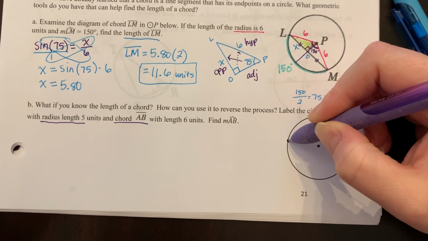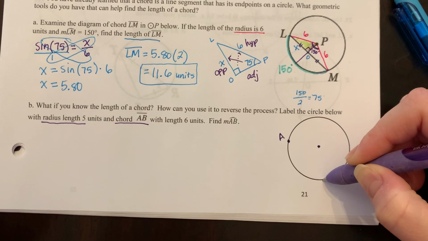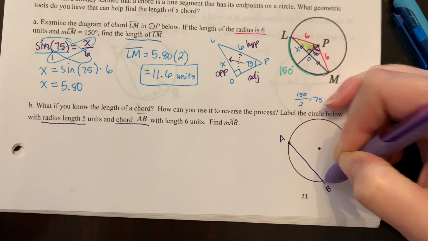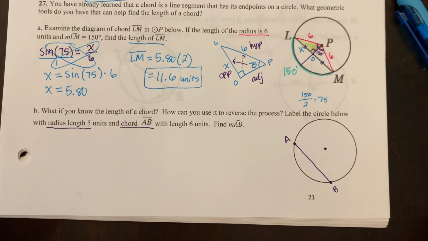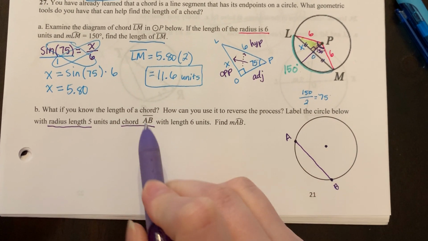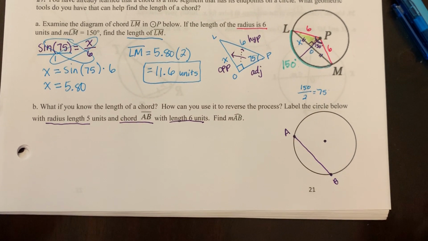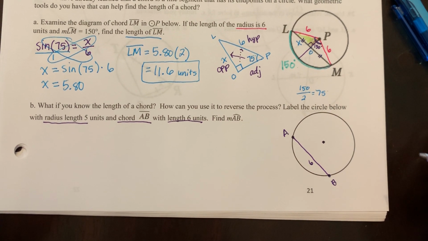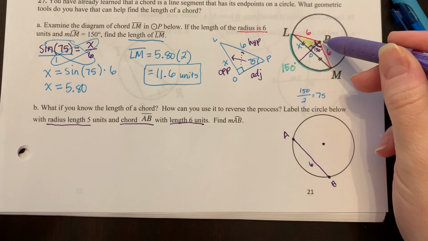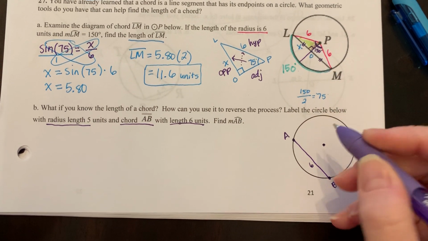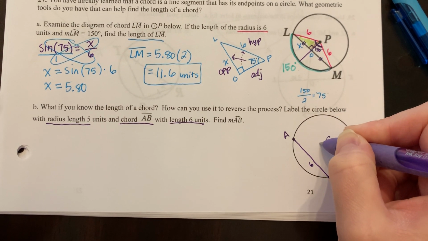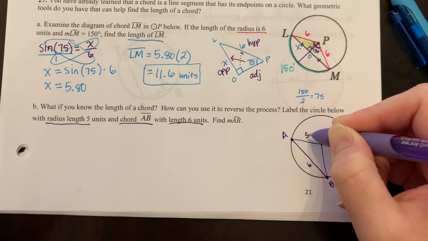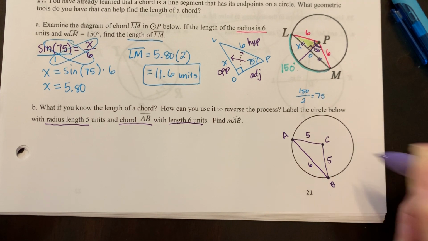So I'm going to put point A, a point B, and we'll draw in chord AB. Right, using the given information, it says AB is 6 units long. So I'm just going to put 6. And then drawing in the radii like we did with PL and PM, let's label that C. We'll draw in CA, CB, and they're both radii, so they're both 5 units long.